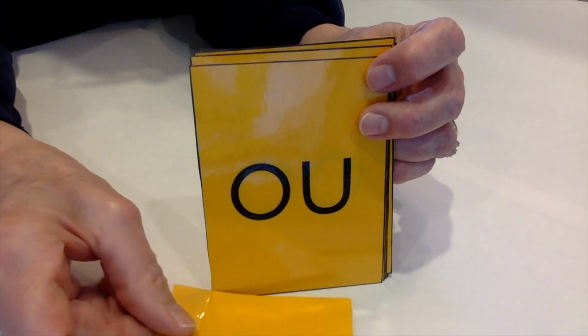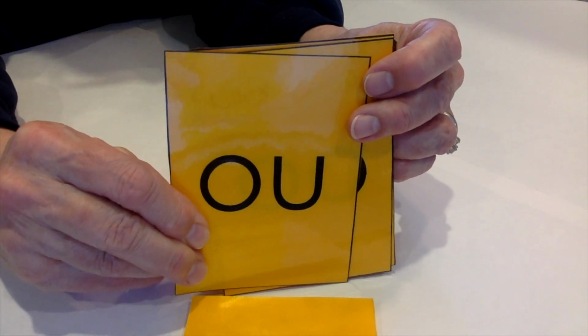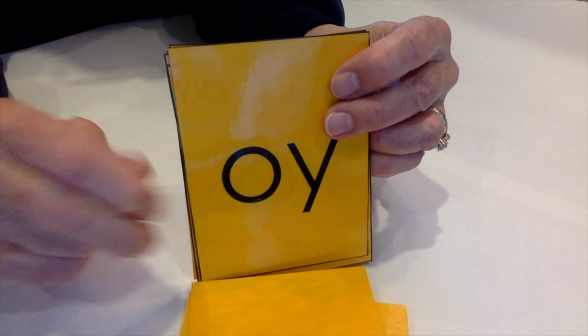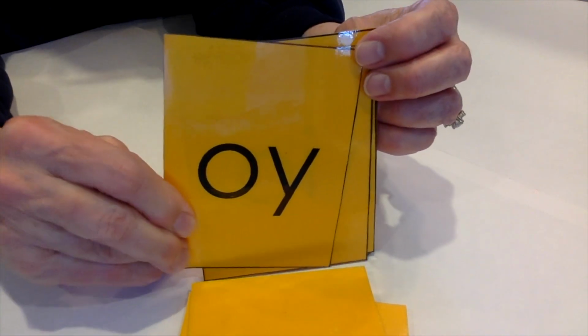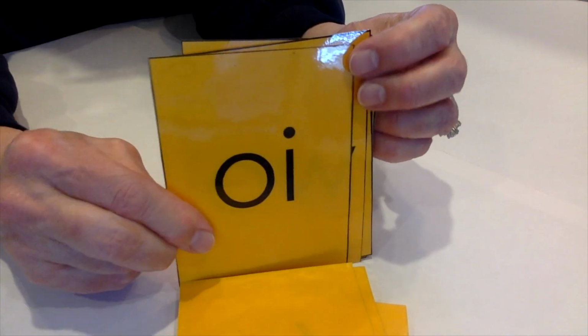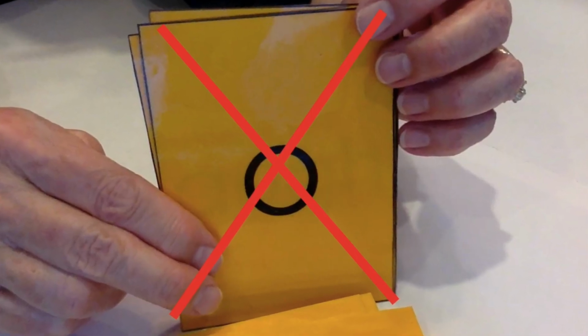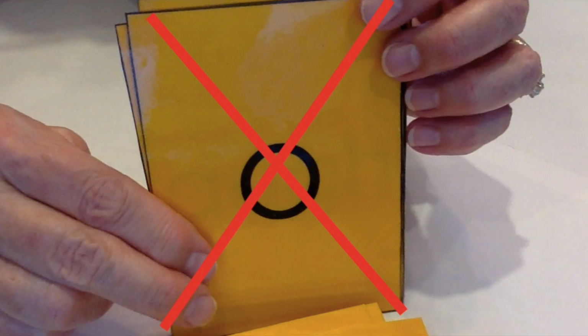The typical use of flashcards is to flip through them yourself while your child says the answer. Although the visual and auditory pathways to the brain are being used, the kinesthetic is not. The child is sitting there doing nothing. Please don't use your flashcards this way. There are so many other ways you can use them.